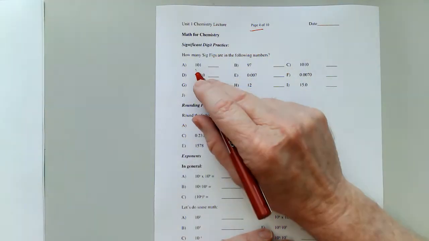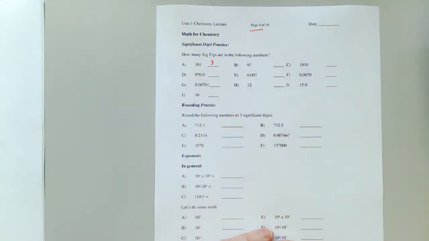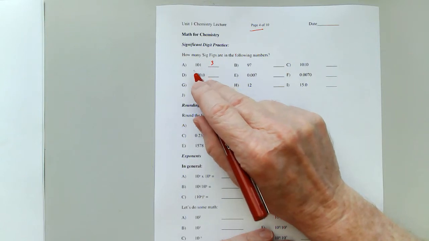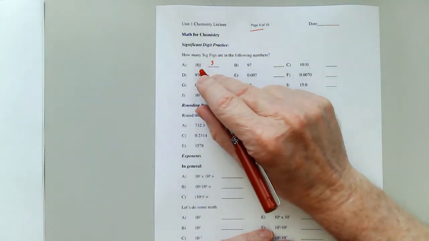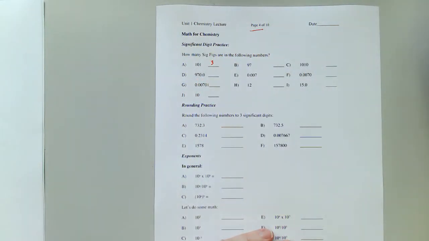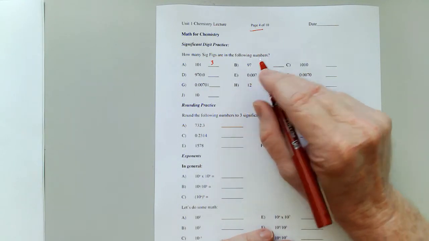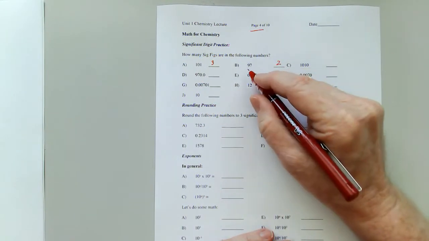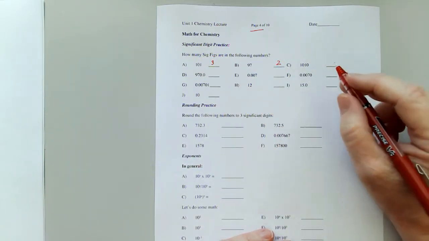So the measurement 101 would have 3 significant figures. The 1 and the 1 count automatically because they're non-zero digits. And this 0 counts because it's a 0 between non-zero digits. Now, the number 97 has 2 sig figs. 2 non-zeros, not a big deal. C gets a little interesting.